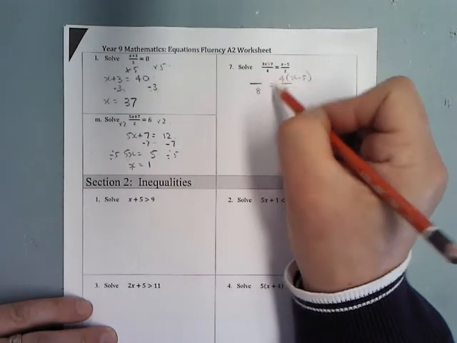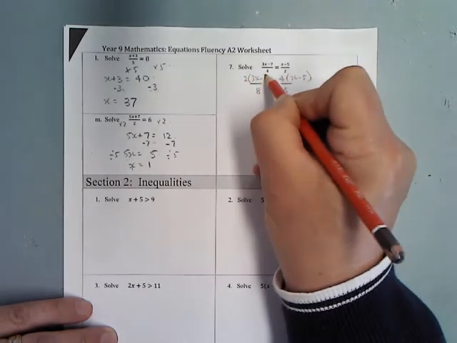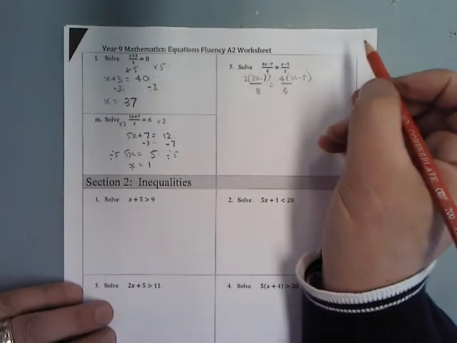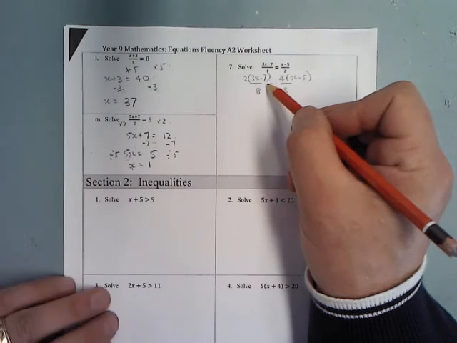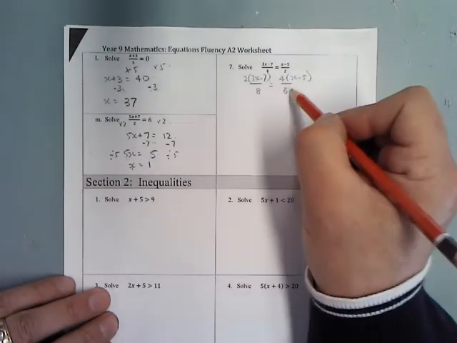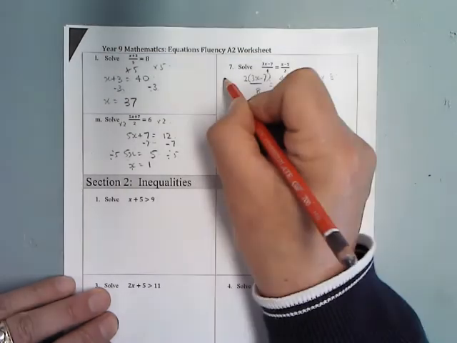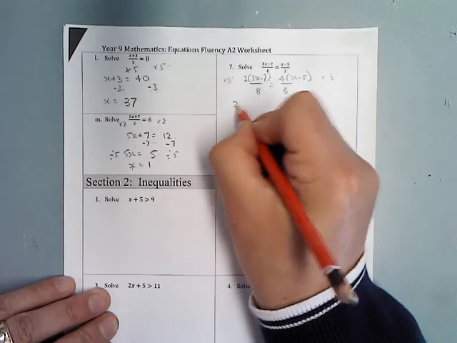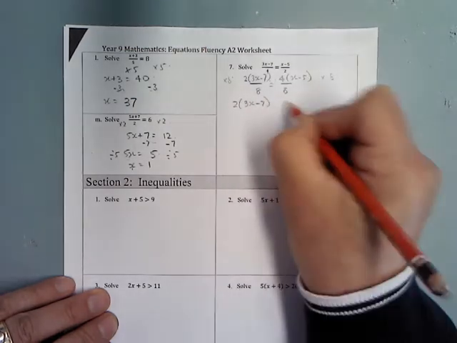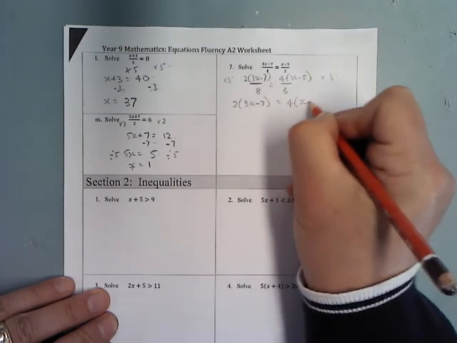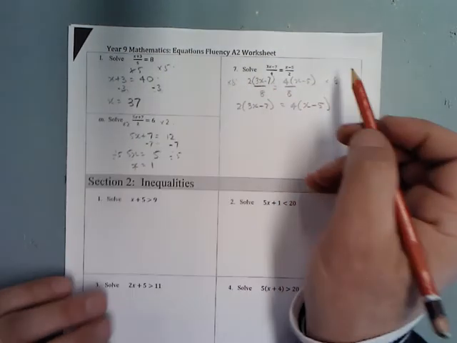And in this case here, we cross multiply, same thing. It's 2 times (3x - 7). Okay, so what I will do now is get rid of these denominators because they're both the same. I'm just going to multiply both sides by 8. And I'm going to be left with 2 lots of (3x - 7) equals 4(x - 5). So I've simply got rid of those denominators because they're both the same and it won't affect the numerators.